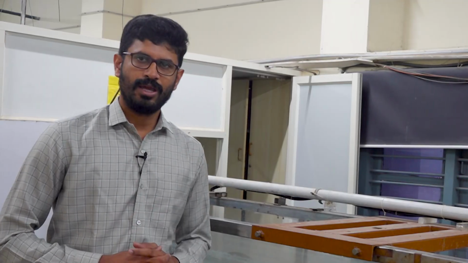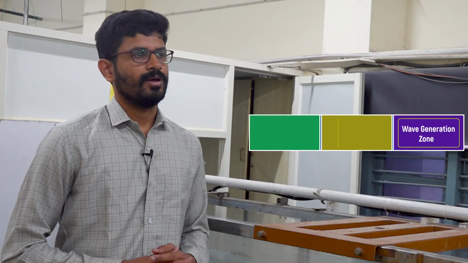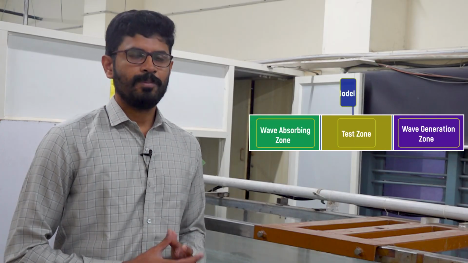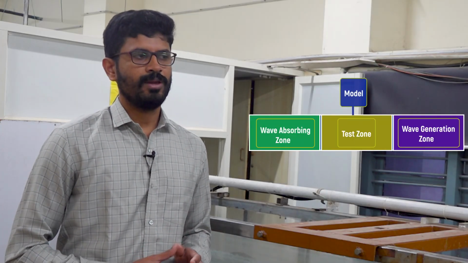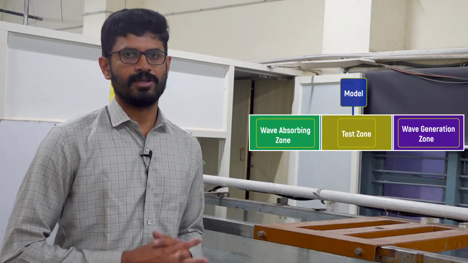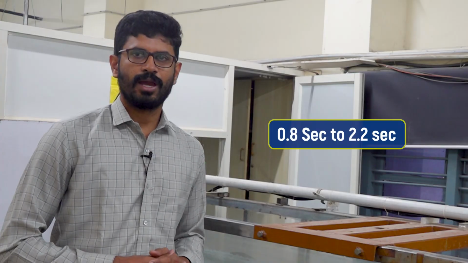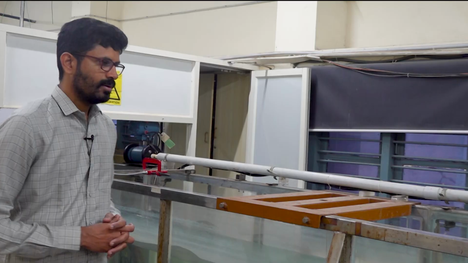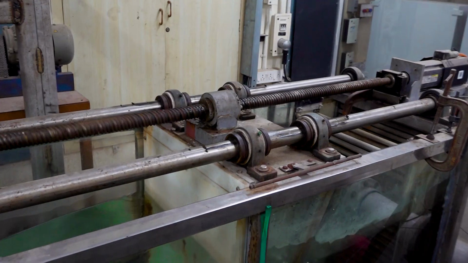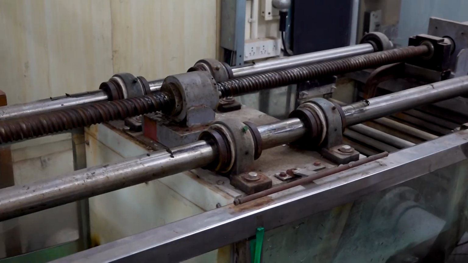So, for any given test facility, we have the wave generation on one end, the test zone in the middle, and the wave absorbing zone on the other end. We will be placing our model in the test zone, which will be a minimum of 2 times the maximum wavelength that we will be dealing with in the test facility. In this test facility, you can generate waves from 0.8 to 2.2 seconds, which can be scaled up to deal with the prototypes. Here you can see the waves are generated in the test facility because of the piston type wave maker we have on one end.